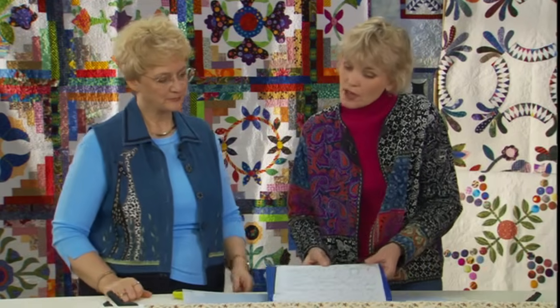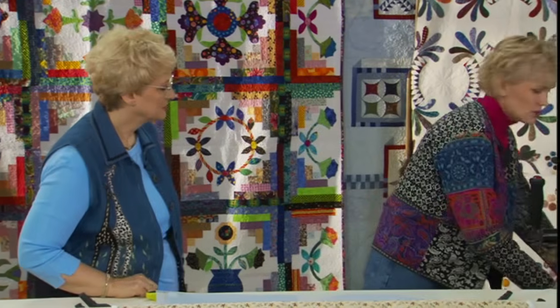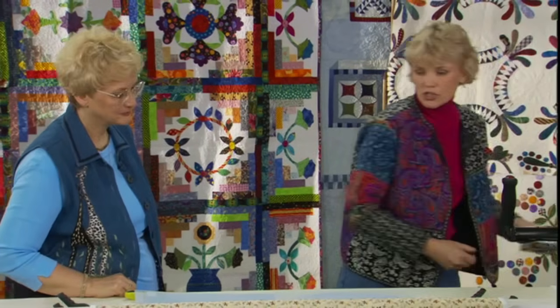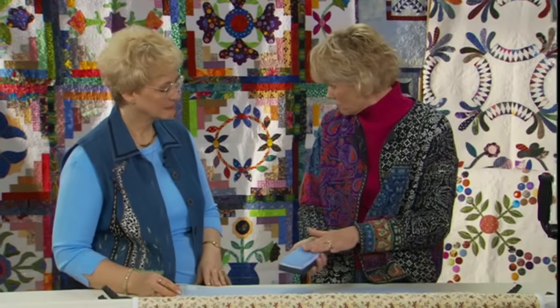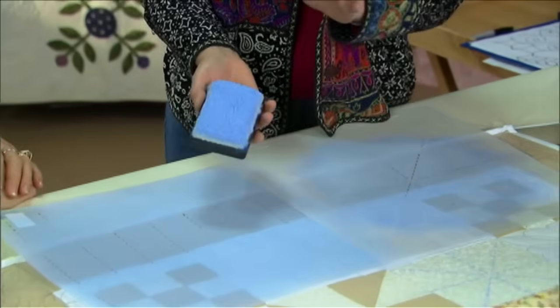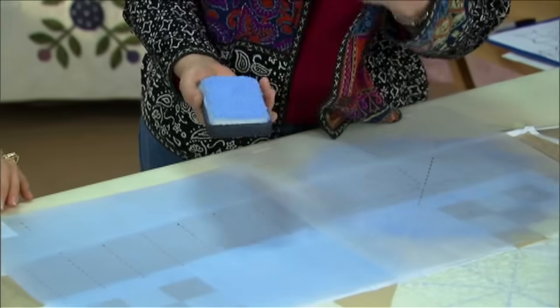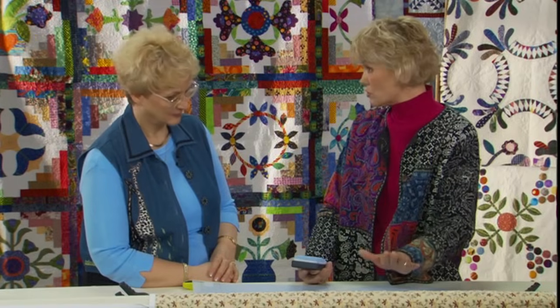Oh, okay. All right, so let me show you the tools that I use to mark my quilt. What I do is I have a pounce pad. And I like to use blue chalk because I can see it. Now, for your viewers today, I'm going to chalk it pretty heavy so you can see it. But normally, it's not chalked this heavy.